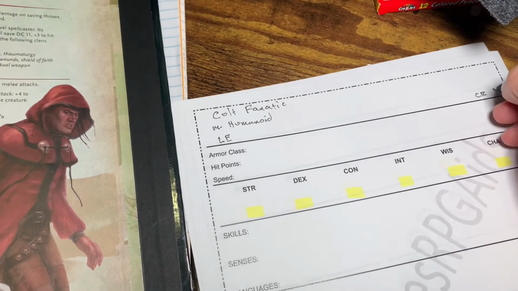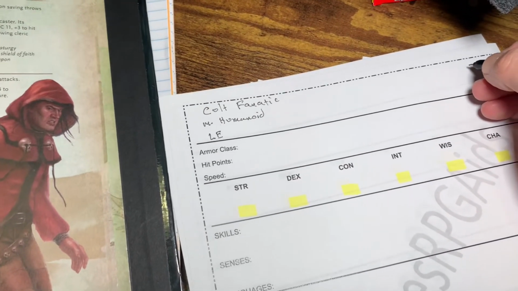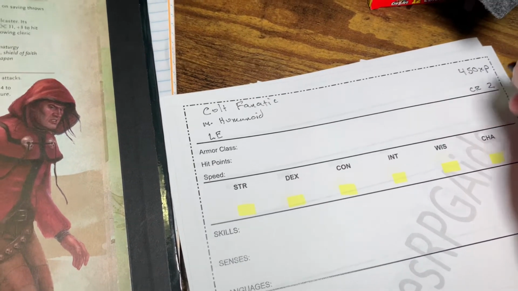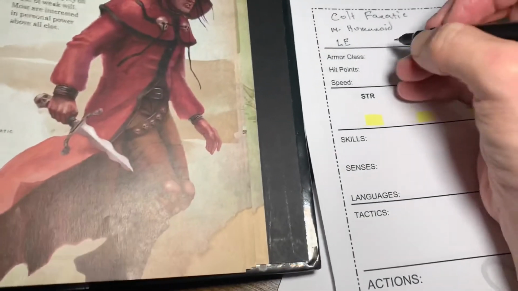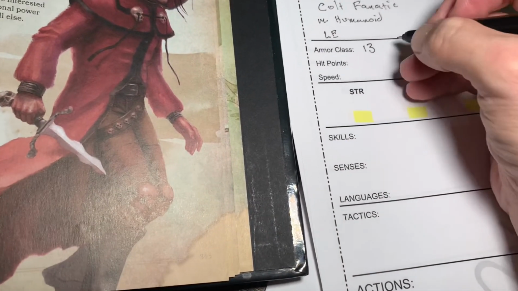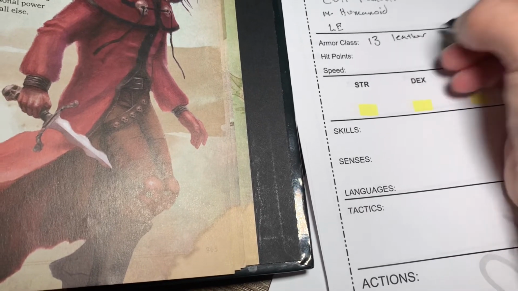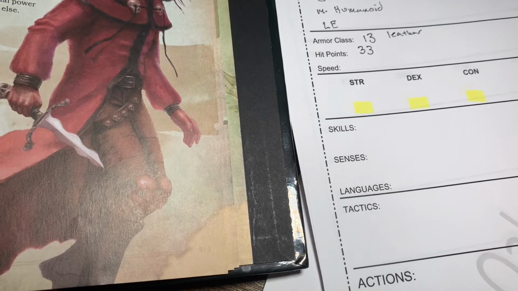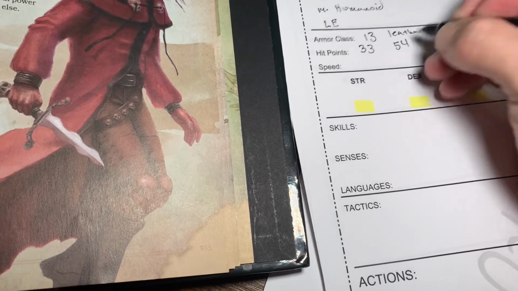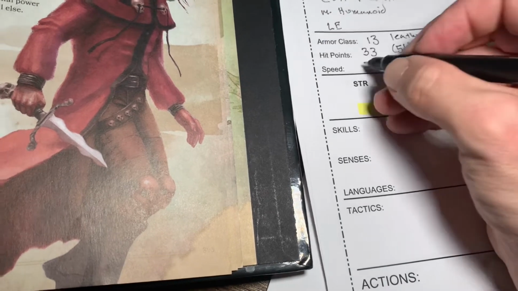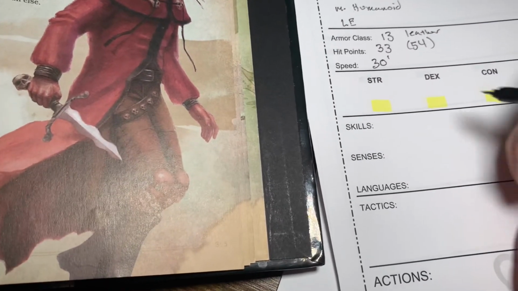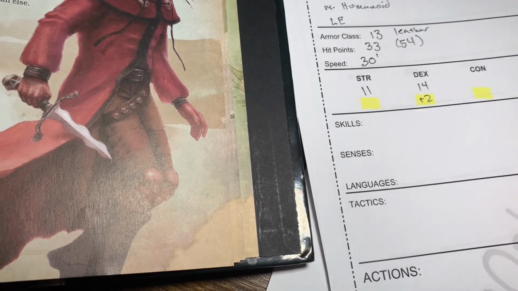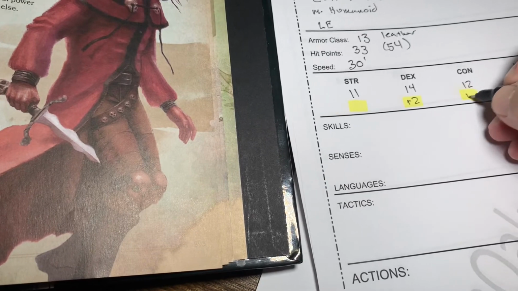And then up here I'm going to put what the CR rating is and how much experience this NPC is worth. And then we're just going to move on and continue filling out right out of the monster manual with armor class of 13 because of its leather armor. Hit points 33 is the average, but I also want to jot down what the maximum would be, because oftentimes we find that our players can breeze through. So I'm going to jot them both. Then just continuing to write down all the stats.